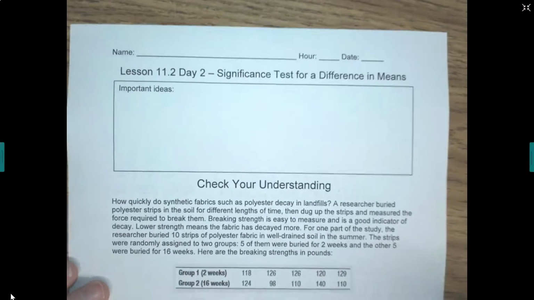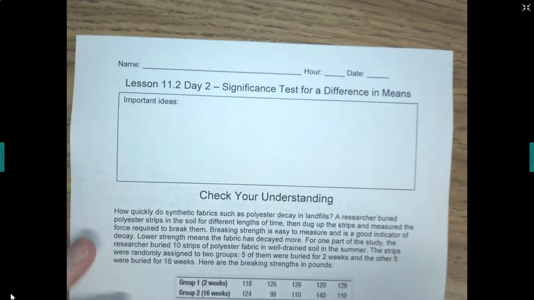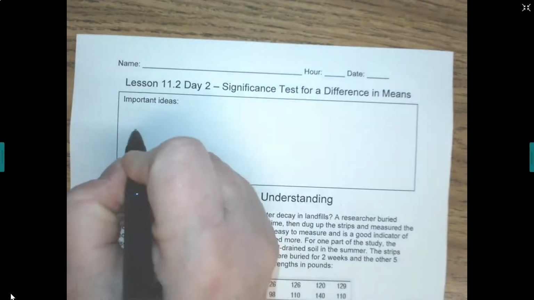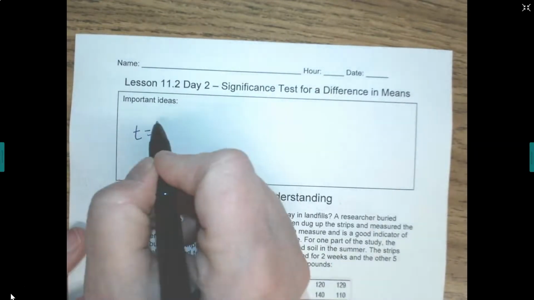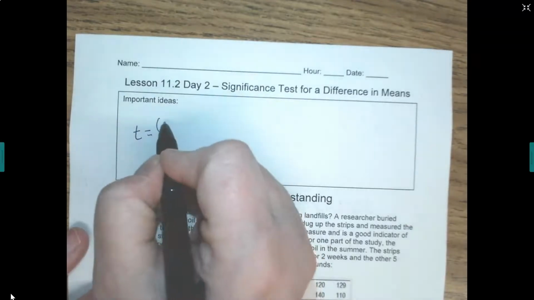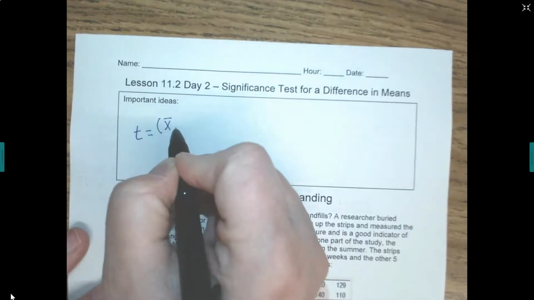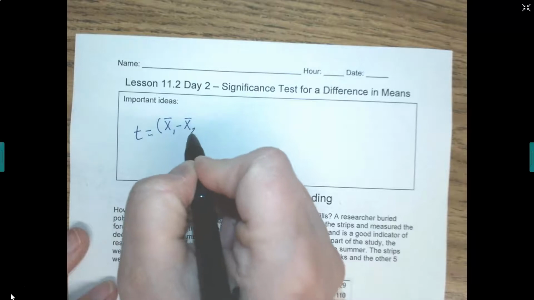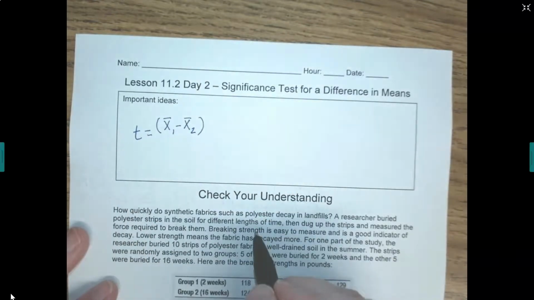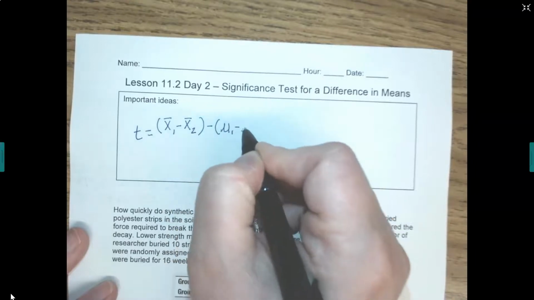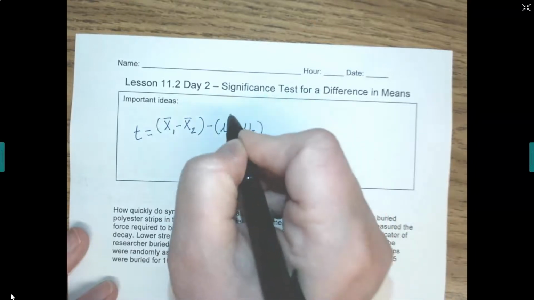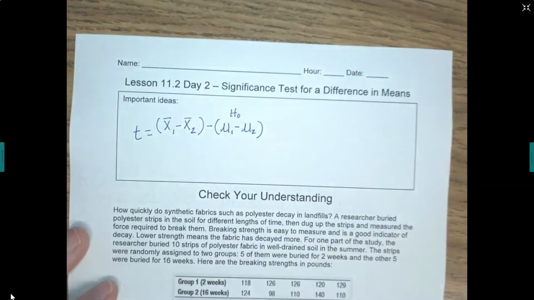So for our full significance test for difference of means, as always, you got to find a t-score when you're talking about the difference for means. And to get your statistic, you're going to take the difference in the statistics minus the mean, which in our AP stats world is pretty much always 0.